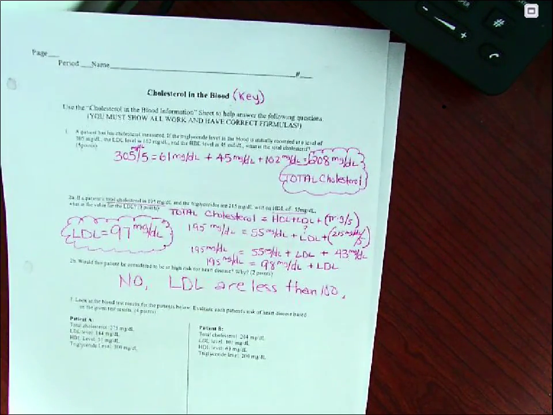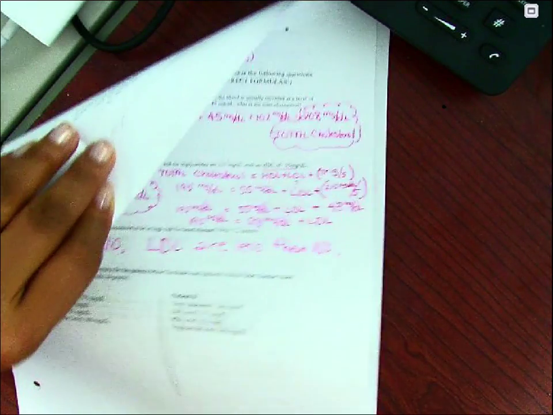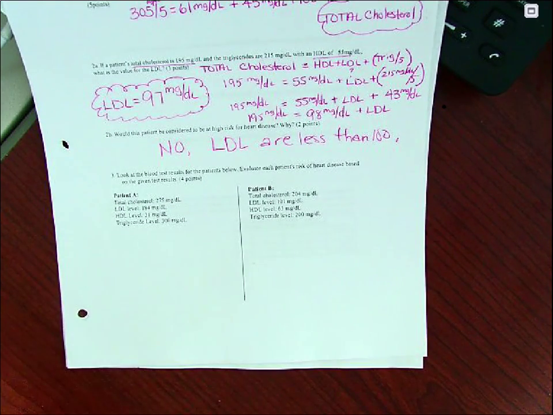All right, number 3, looking at patient A. Brianna. Question, Jemiah? No. You want to do it? You could do B, patient B. Go ahead, Dr. Whitaker.